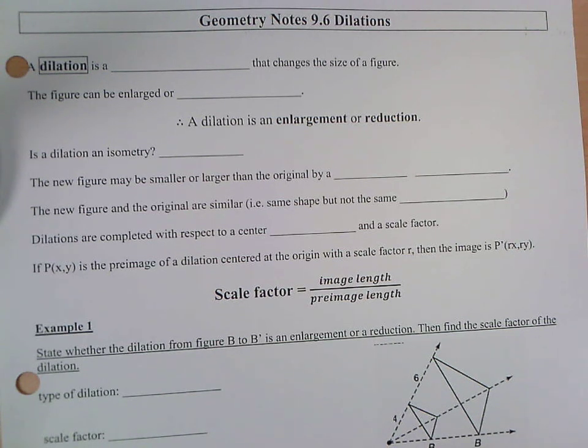That this is the last lesson for chapter 9. So we're covering the last type of transformation today. And that means tomorrow and Friday are review days, and your test is falling next week Tuesday since we don't have school Monday. So just keep that in mind.